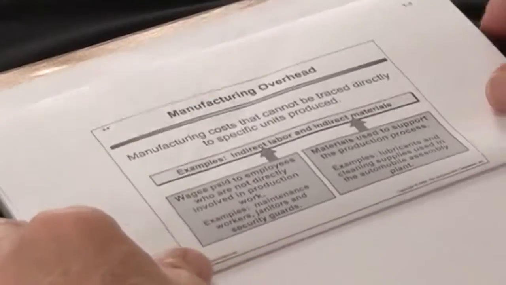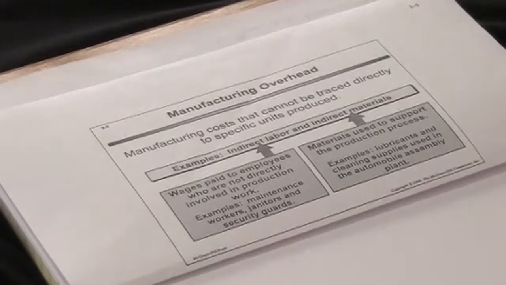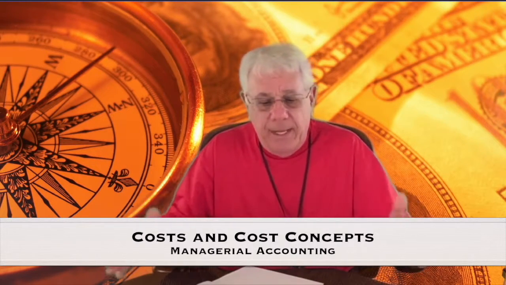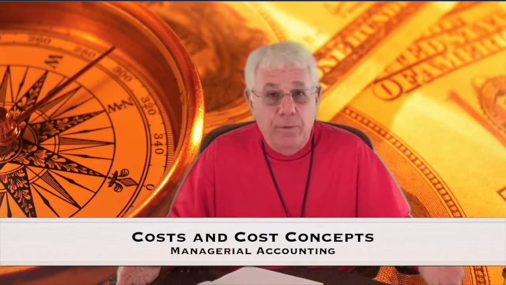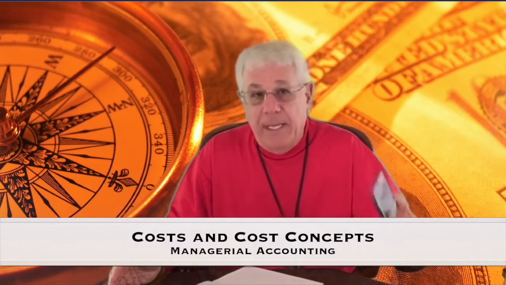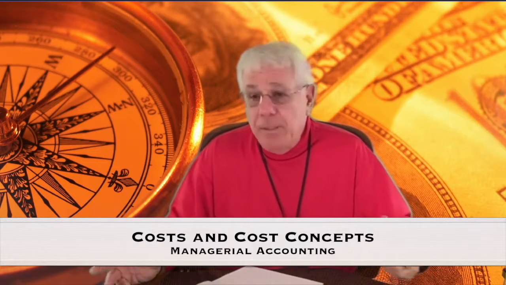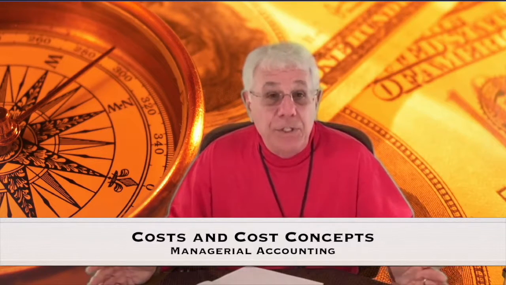The last component, and frankly the one that sometimes gives students like you a bit more of a problem, is the concept of overhead, specifically manufacturing overhead. Now let's just assume for a moment that the room you're sitting in is the room where we make things. We convert raw material into a product. Let's say we make iPhones. Well, you need the lights on. You need to pay your electricity bill. You maybe have some equipment that's being depreciated.